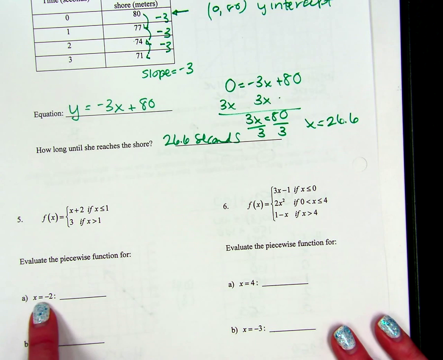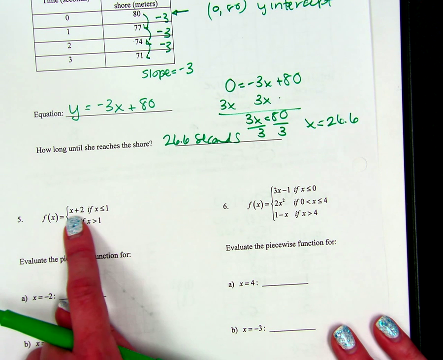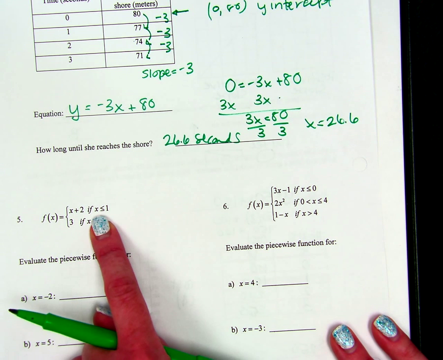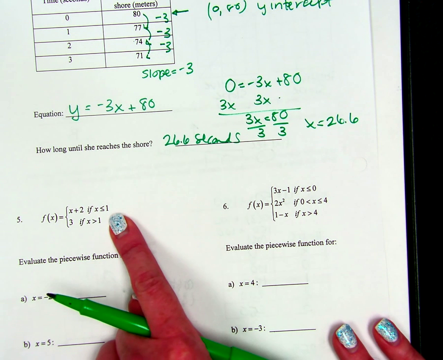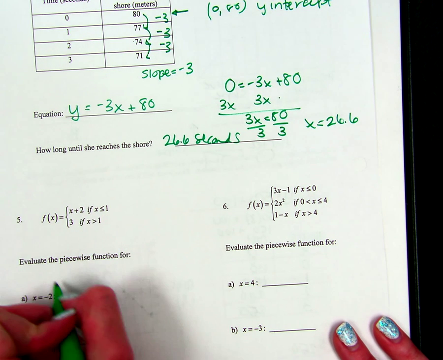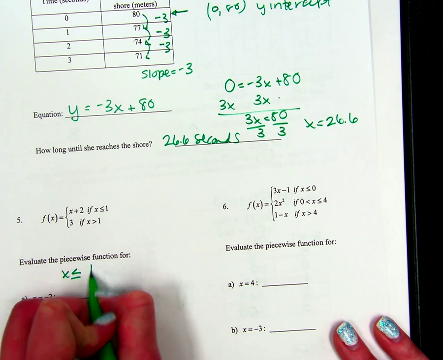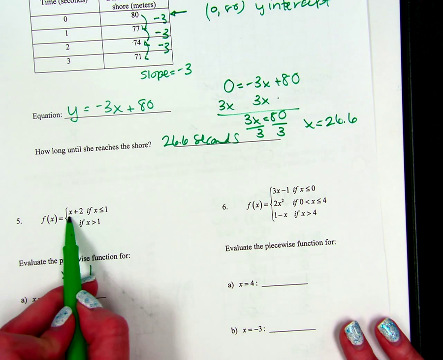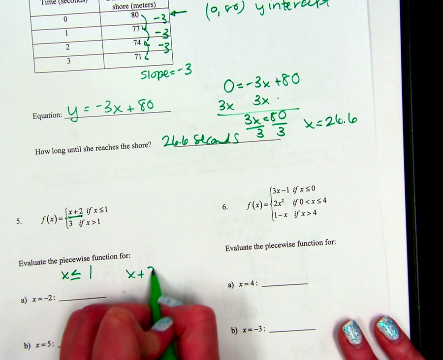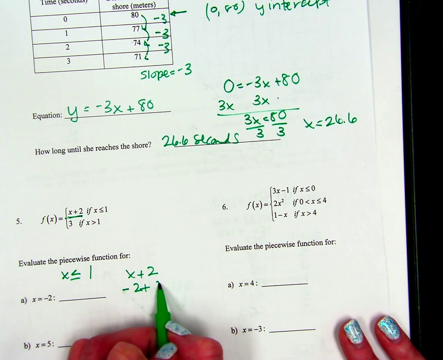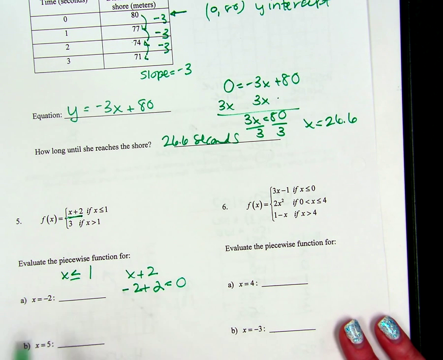So looking at A, x equals negative 2. So we are going to look at the two statements on the right here. It says x is less than or equal to 1. So is negative 2 less than or equal to 1? The answer is yes. So we're going to choose to use x is less than or equal to 1. So you're going to take that value and plug it in. So negative 2 is going to go right in here. So x plus 2 is the equation we're going to use. So we'll put in a negative 2 plus 2, and our final answer would be 0.